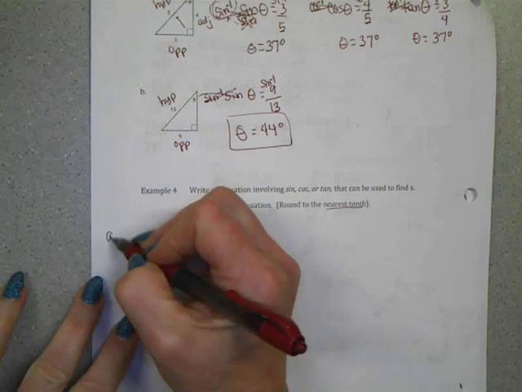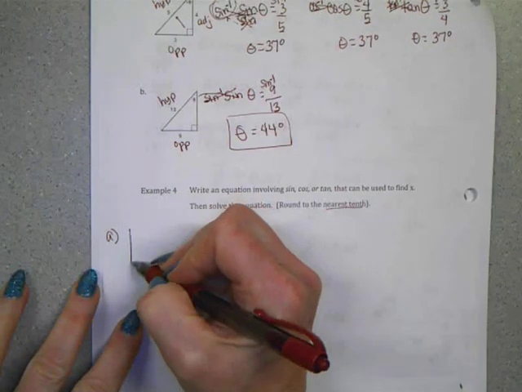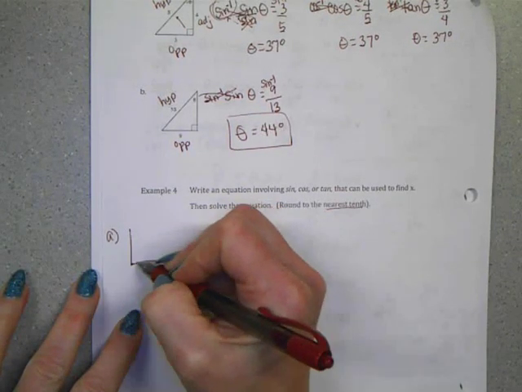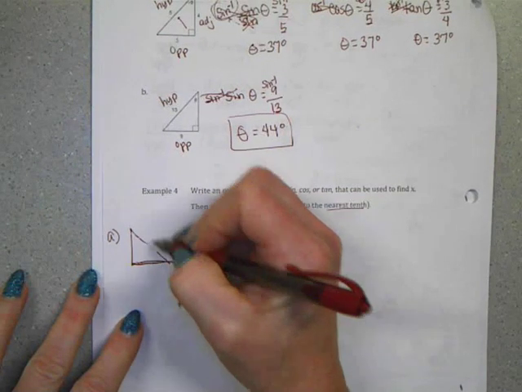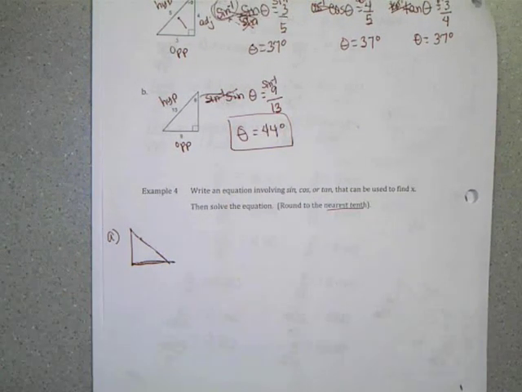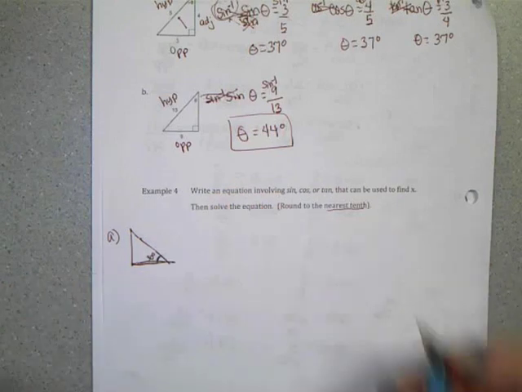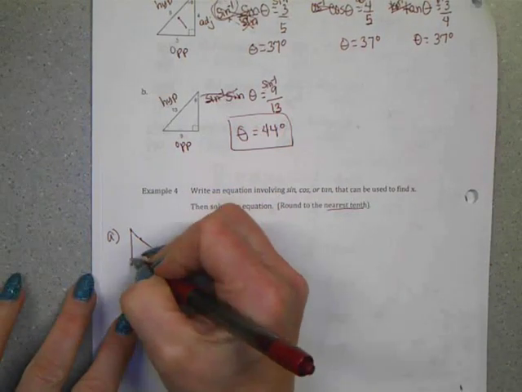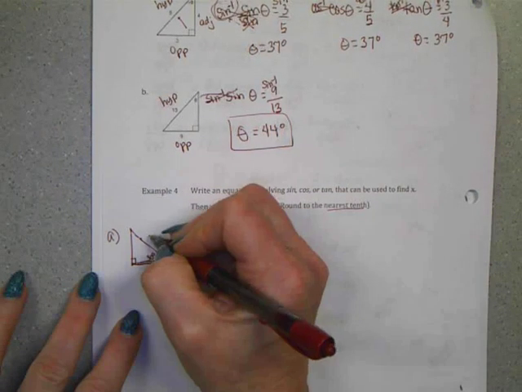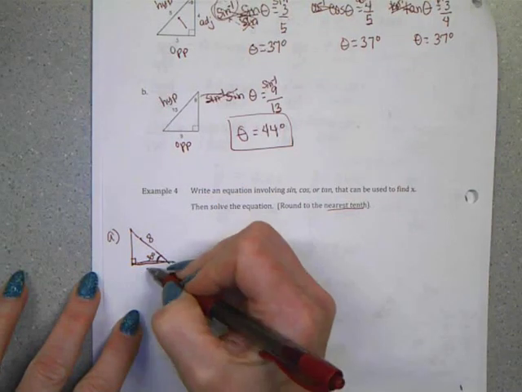So here's my first one. We didn't draw them this time. And I apologize for my not very good triangles. Before I even start, I'll apologize. And we're going to say that this is 30 degrees. So this time they gave me the angle. And here's my right angle. They tell me my hypotenuse is 8, and they want me to find this side.